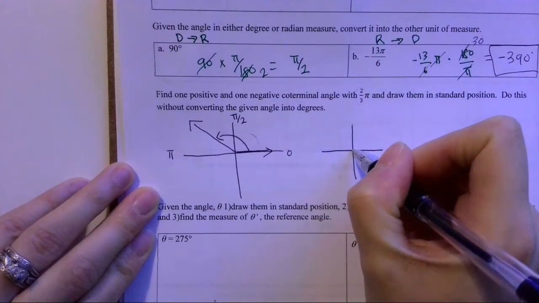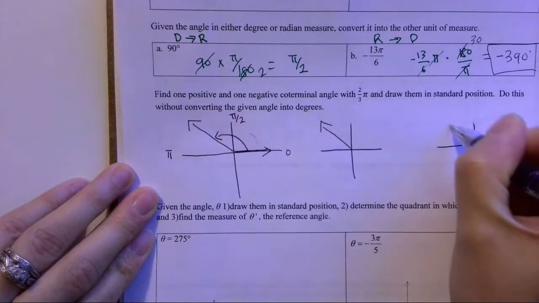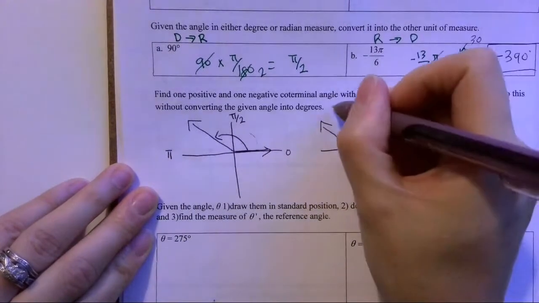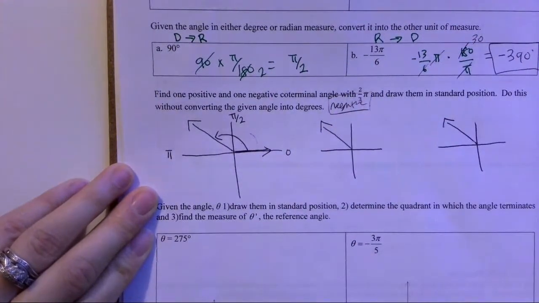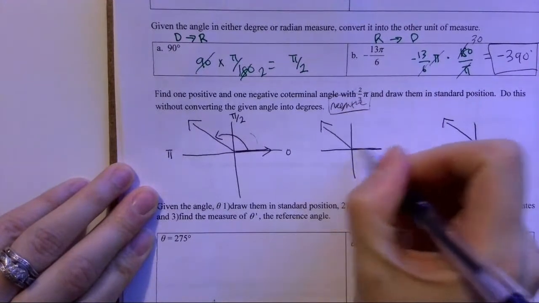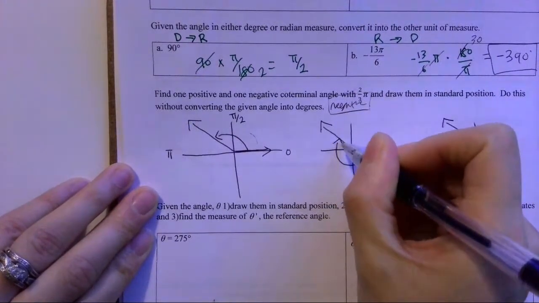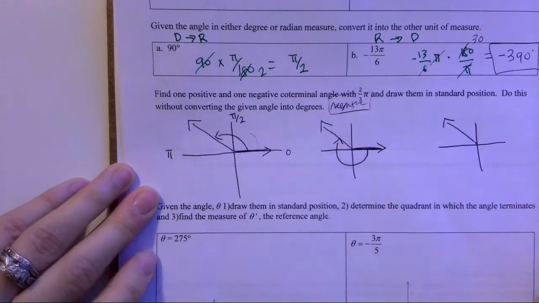What's the definition of a coterminal angle? The angles with the same terminal side. So you start with the same terminal side and go from there. Let's do the negative first, okay? Wouldn't you agree that if I want to find a negative coterminal angle, you start here and then go clockwise over here? Yeah, that makes sense. Now how would you find what that is?